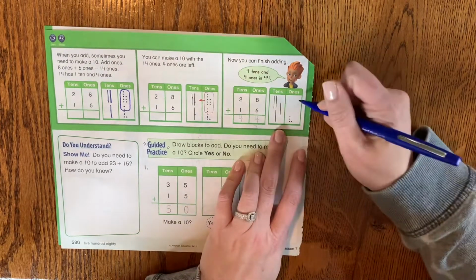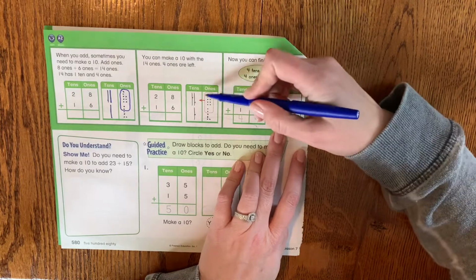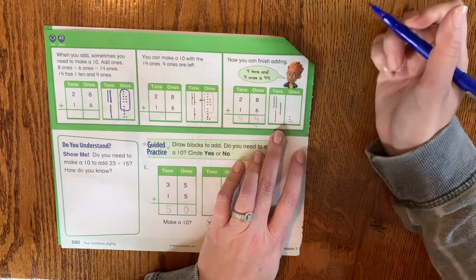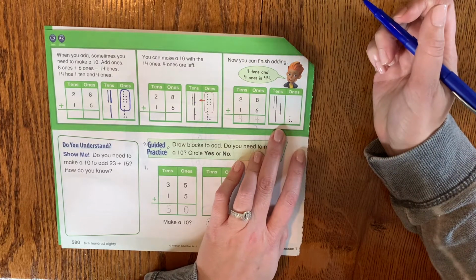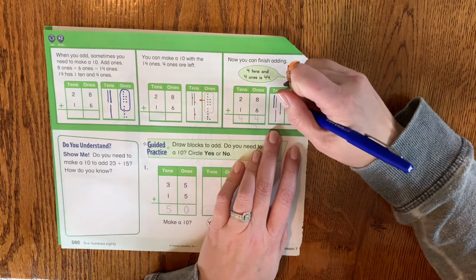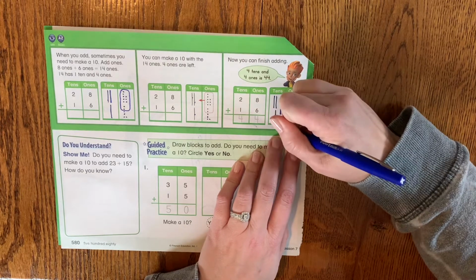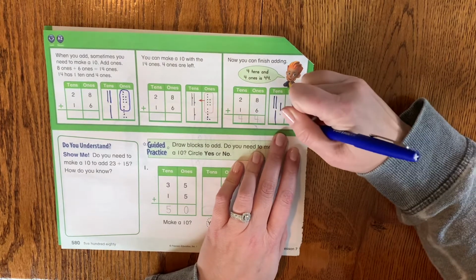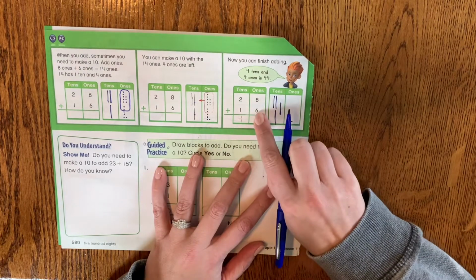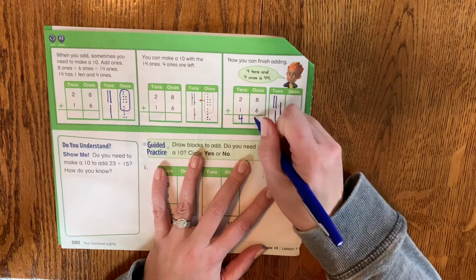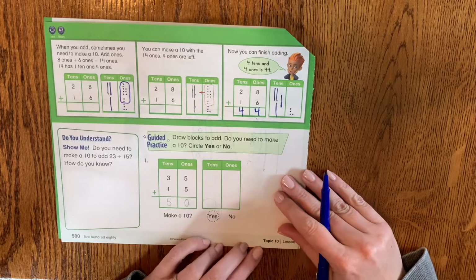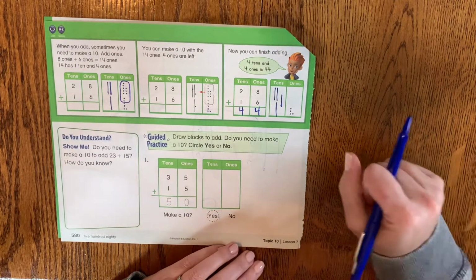Do you see all those extra dots they had over here? They have just changed them into another stick of 10. It's so much easier to count that way, isn't it? Okay, so let's make sure that answer is still correct. 10, 20, 30, 40, 41, 42, 43, 44. So 28 plus 16 equals 44. Okay? All right, so remember, we're trying to make those groups of 10s.